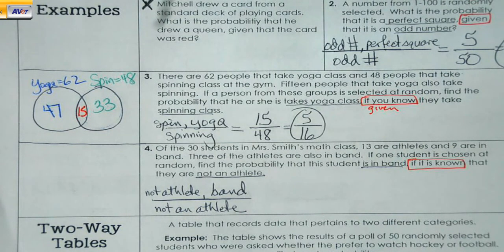So I start to look at that, and I go, okay, let's see here. The 30 students in class, 13 are athletes, 9 are in band. It doesn't tell me how many are not athletes. Looks like I'm going to have to do a little math here. So let's see. I know how many students are in the class. I know how many are athletes. How can I figure out how many aren't?